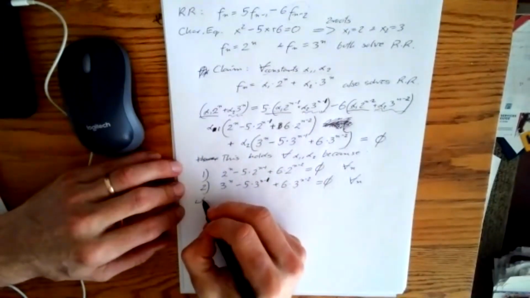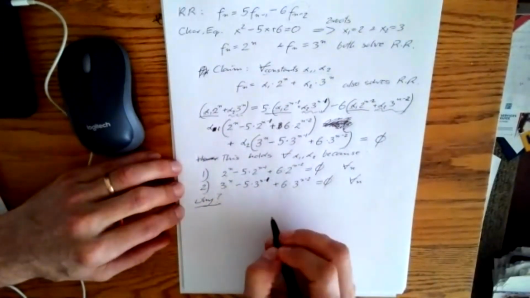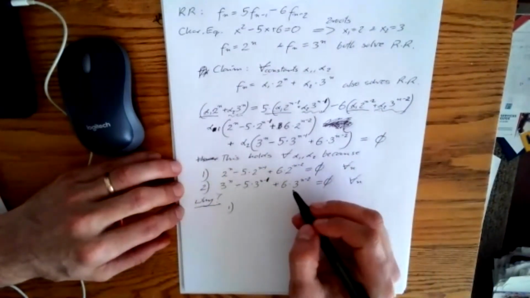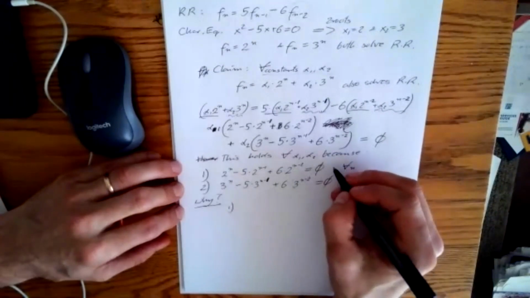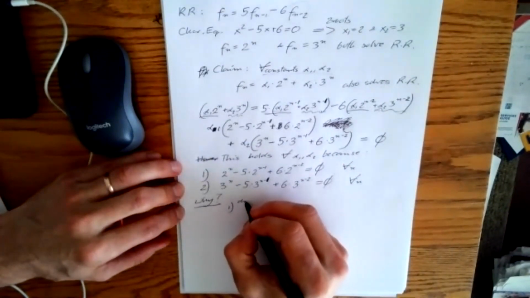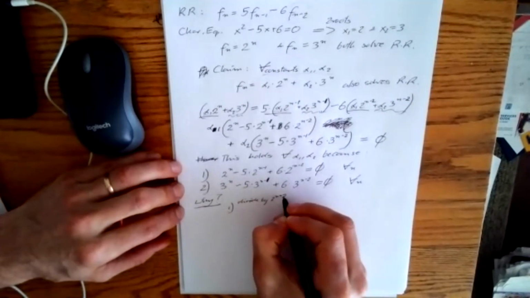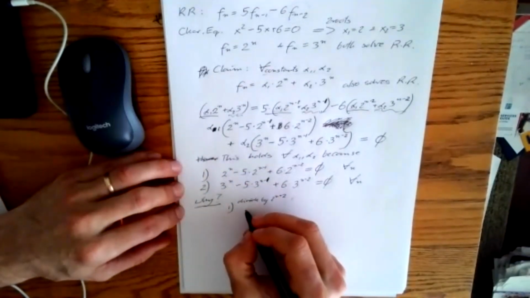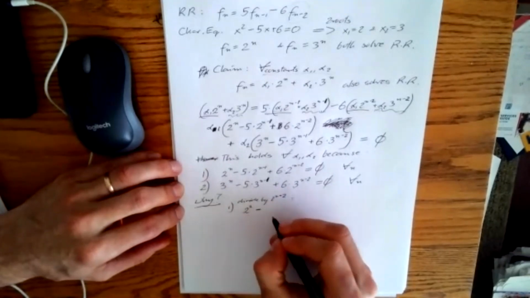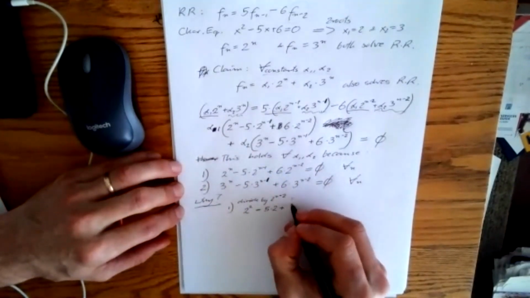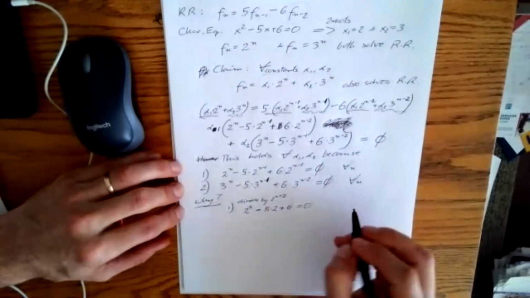And why? For the first one, how can I tell this? Divide all sides by 2 to the n minus 2, and what do you get? 2 squared minus 5 times 2 plus 6 is equal to 0.